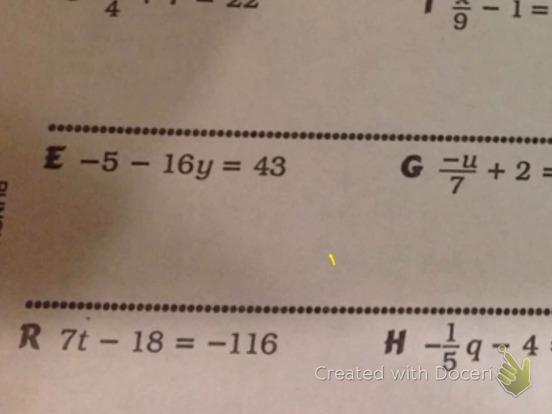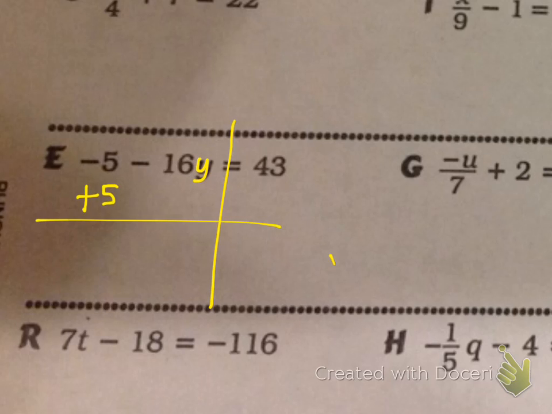And there we go. So first step, we're going to draw a wall. We got Yolanda's party. So we get rid of the faraway friend by doing the opposite. And we got 48 here. Cancel here. Bring down my 16y. Don't forget the minus sign. Bring it down.